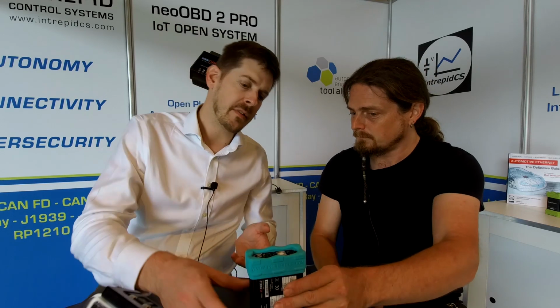So presumably the good thing about this system is that you can send it out with people who aren't engineers. You can literally just plug it in, it'll start working, it'll do the work that's required on the R&D for the system.